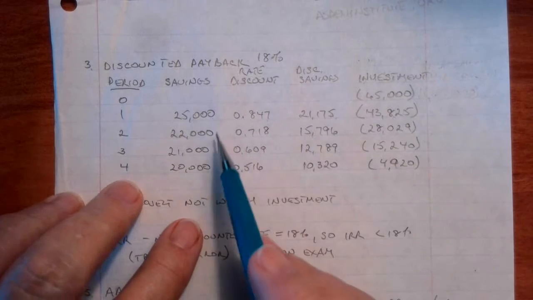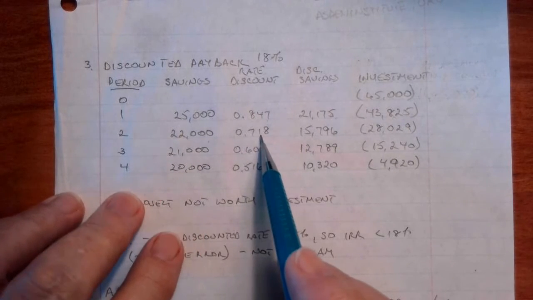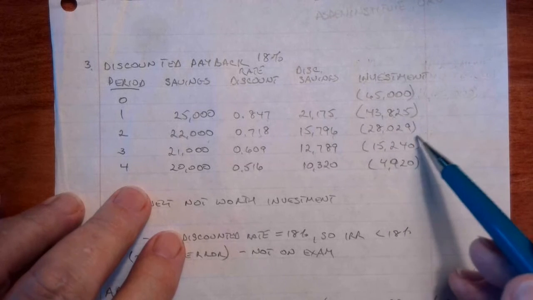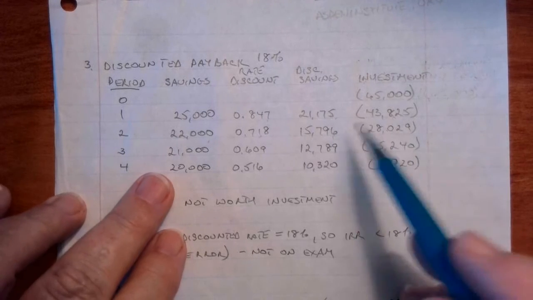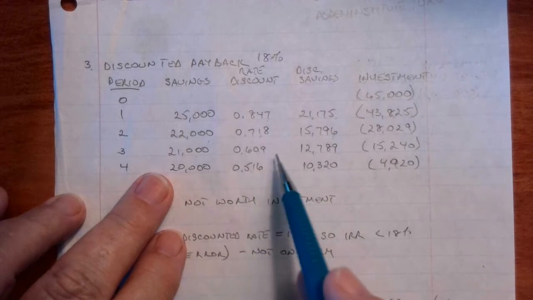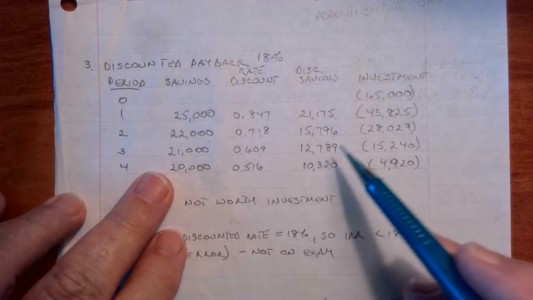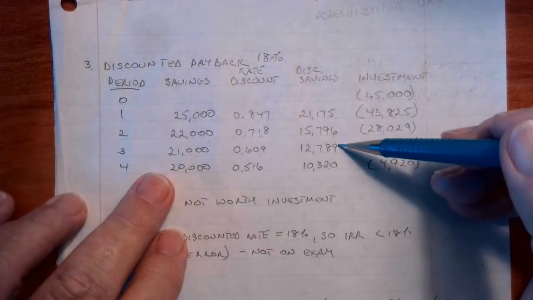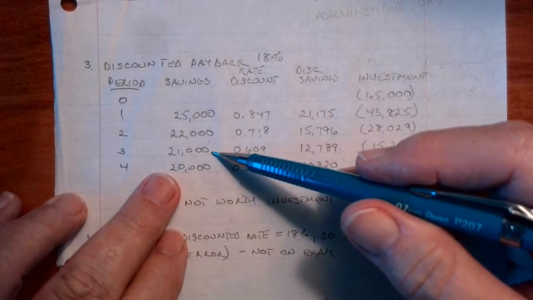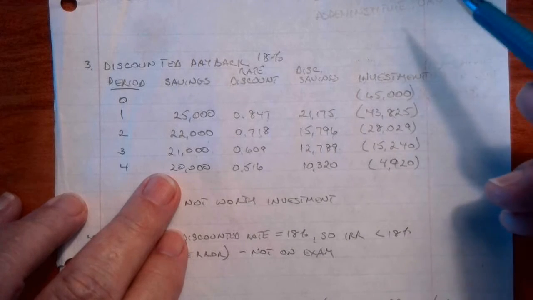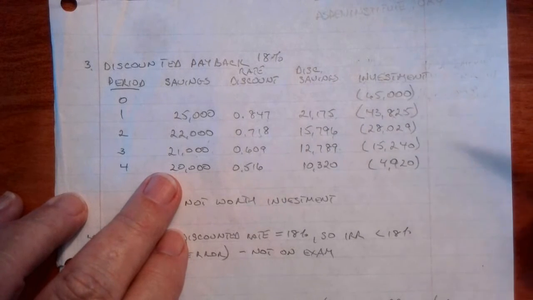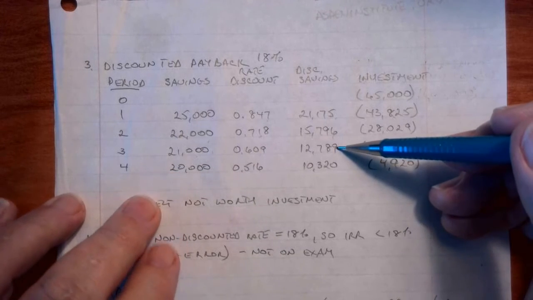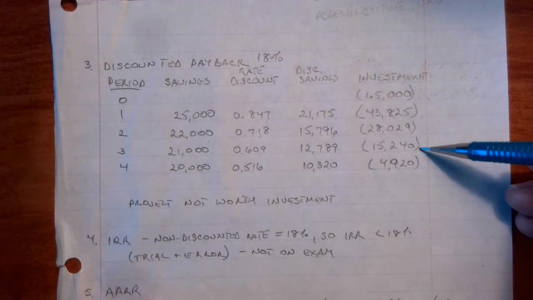Then we've got another savings of 22,000 times 0.718, which is really worth 15,796. So now we're down to 28,029. Then savings of 21,000 times 0.609 is a discounted savings of 12,789. See, that makes a big difference. This 21,000 on a regular payback basis, without incorporating the cost of funds and time value of money, is really worth 12,789. So that's a really big, significant difference. So now we're down to 15,240.